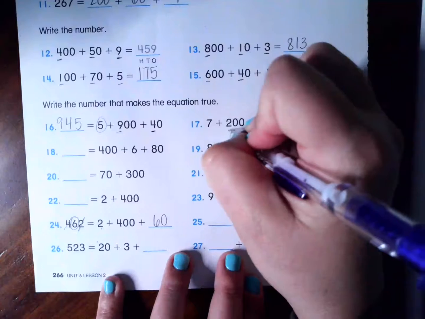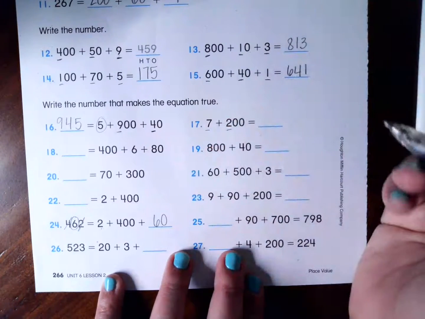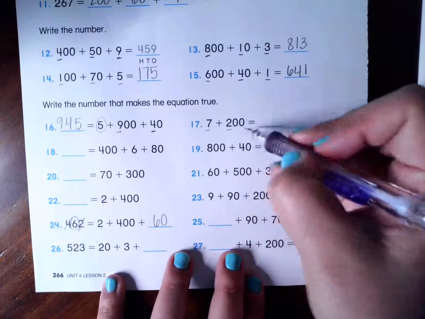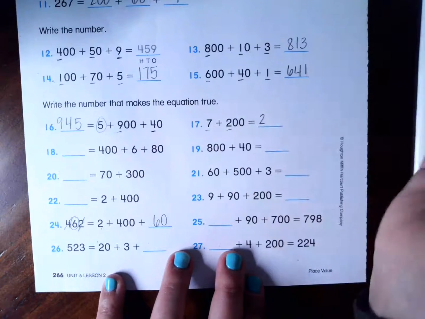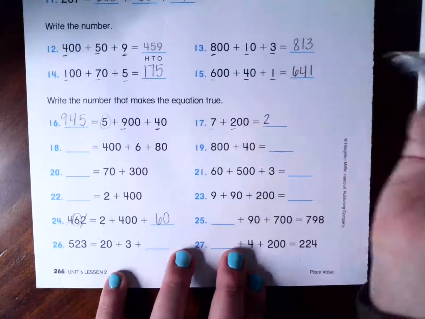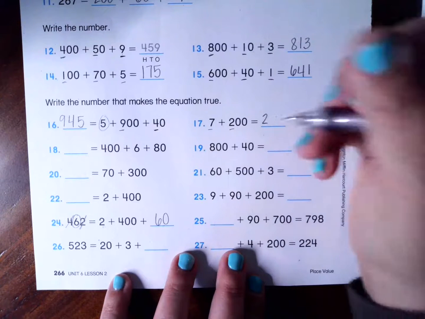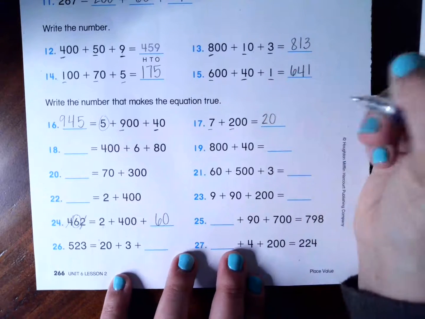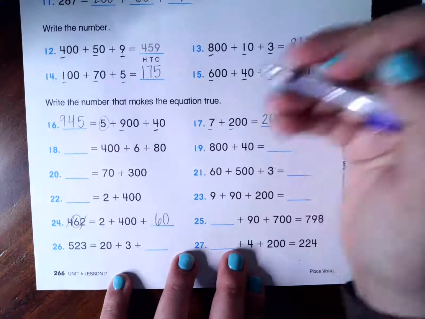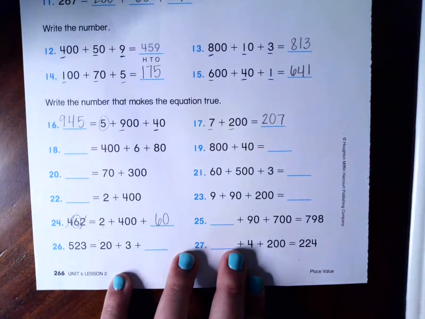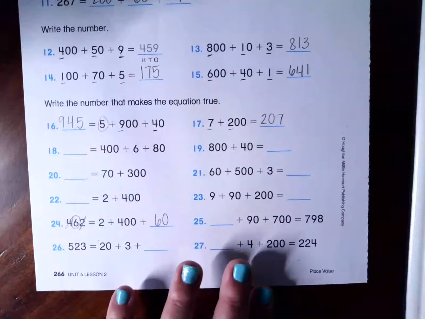So I'm going to look at those first numbers. I'm going to find my biggest number, which is 200, so I'm going to start there. I only see a 7. I don't see any 10. So if I don't have some of a number, that tells me that I need to include a 0. And then my last number is 7 for 207.